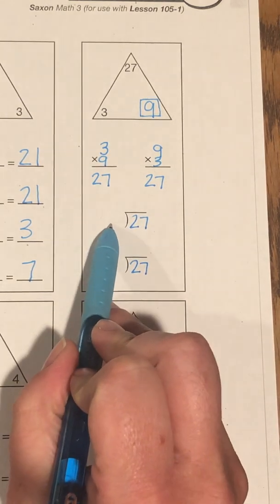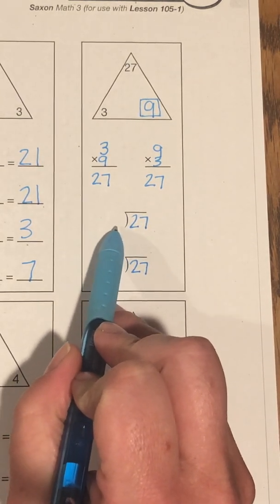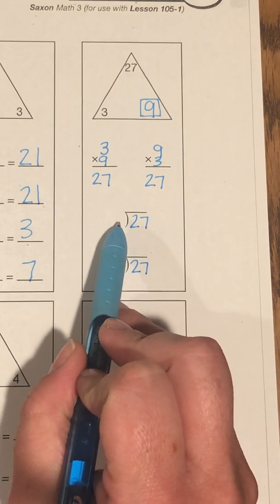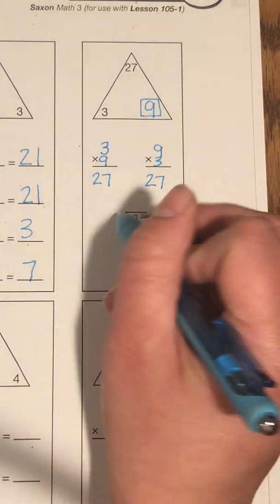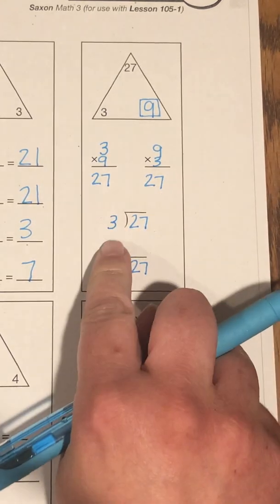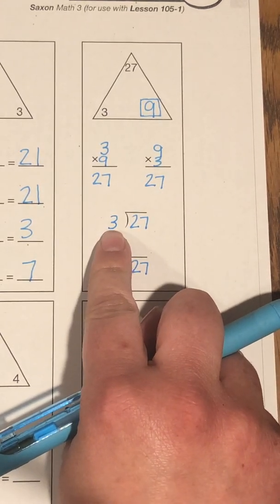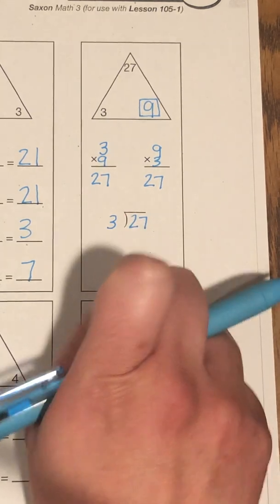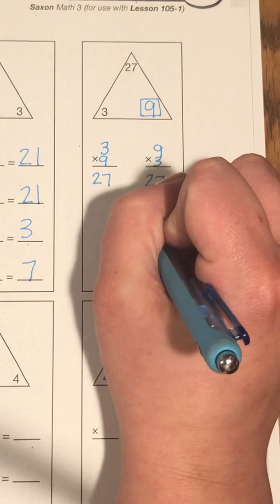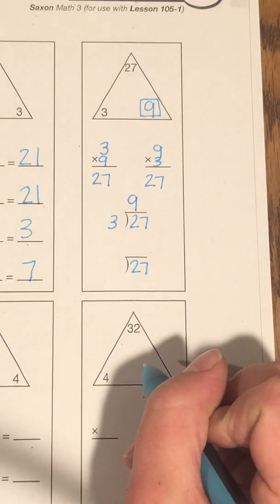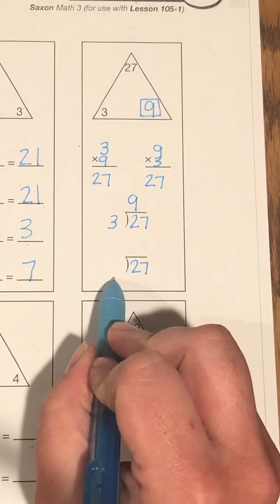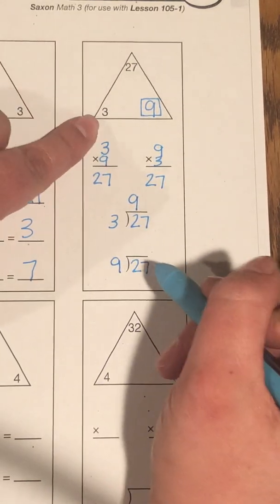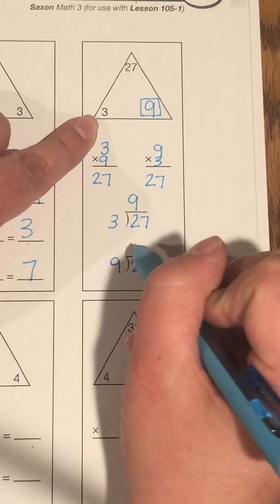The number right to the left on the outside of our division box is what we're breaking it into, how many groups we're breaking it into. So I'm going to start 27 divided by 3. I'm going to write that to the left of my division box, and then my answer sits right on top, which would be what? 9. So now I'm going to do 27 divided by 9, and what does that equal? 3.